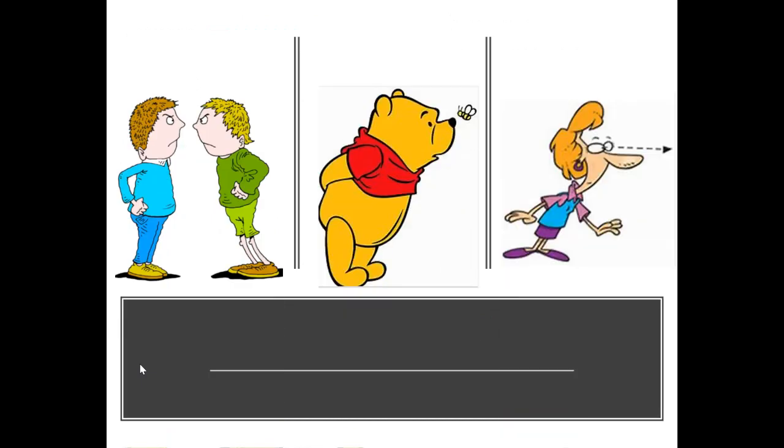Next group of pictures, what do you notice or see? Well, in the first picture, I notice two boys staring at each other. They don't look very happy. In the second picture, I notice Winnie the Pooh is looking very intently at the bee right in front of his face. And in the third picture, I notice a woman looking forward.